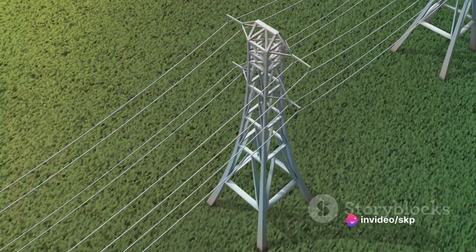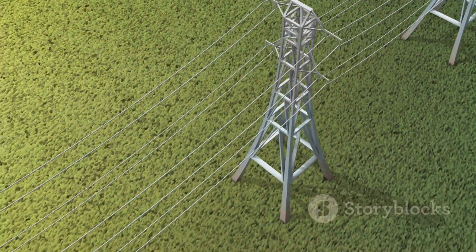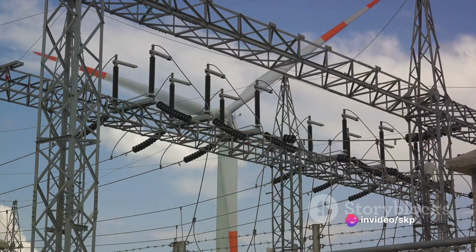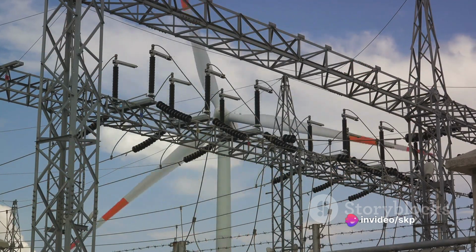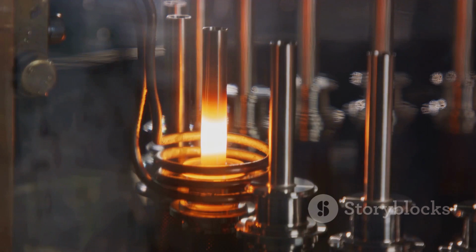Imagine this. Electricity flows through a conductor, much like water flowing through a river. As it does so, it collides with the atoms or molecules in the conductor, much like water rushing against the riverbed. These collisions transform electrical energy into thermal energy, causing the conductor to heat up. This process, my friends, is what we call Joule heating.